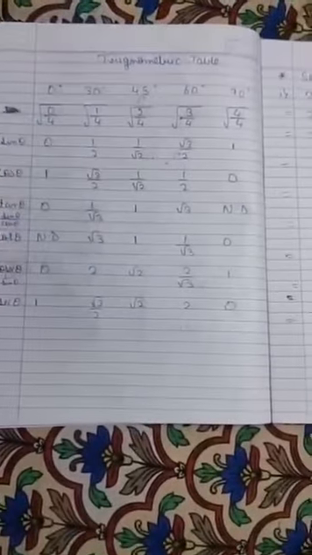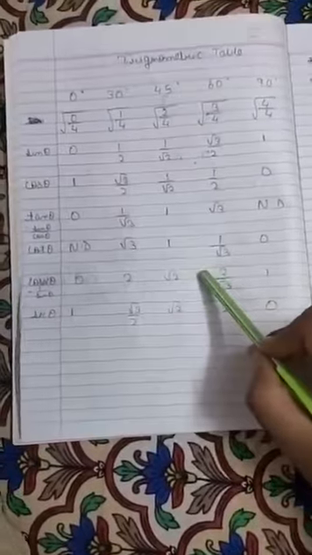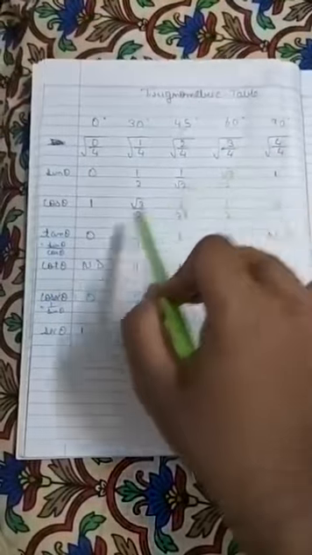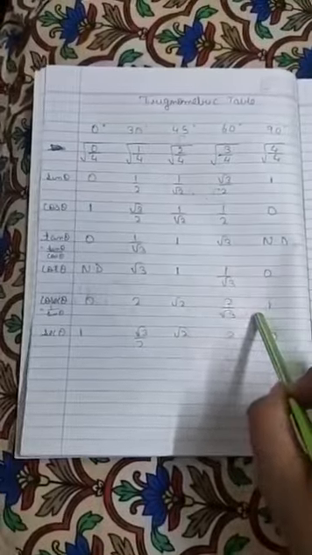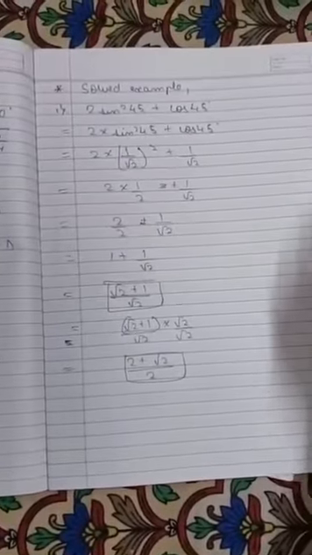So this is a trigonometric table and this will be applied where you'll have to use these values for these angles only. So sine 60 degrees, root 3 upon 2. Cosec 90 degrees, 1 and so on. So this is an example sum for the same.